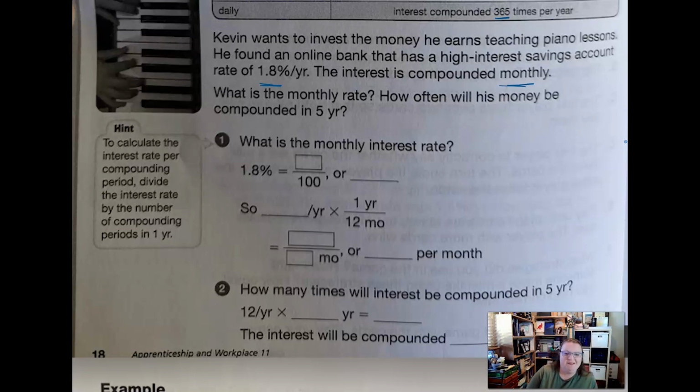For the monthly rate, remember how to convert to a decimal. So 1.8 over 100, which is the same as 0.018. And so per year, 0.018 over a year is the same as 1 year divided by 12 months. So there's our conversion. You've got 0.018 divided by 12, so times 1 divided by 12.